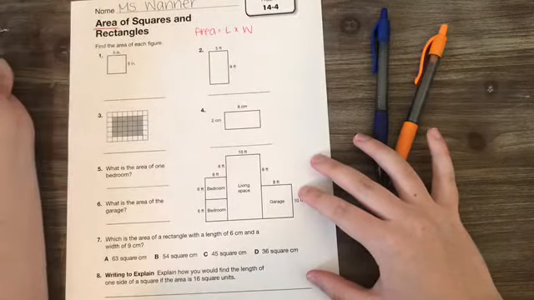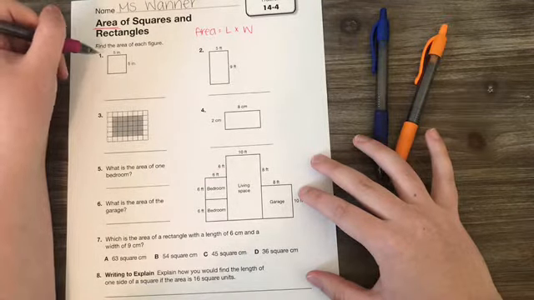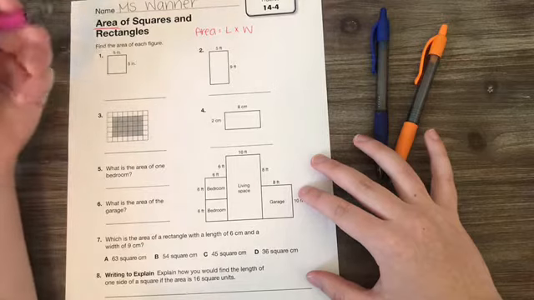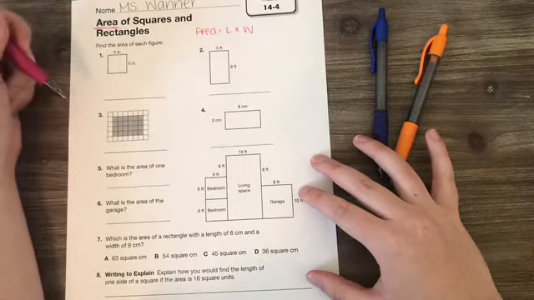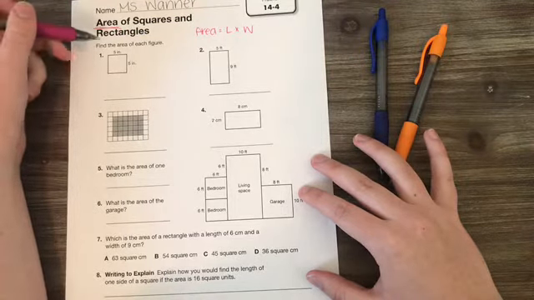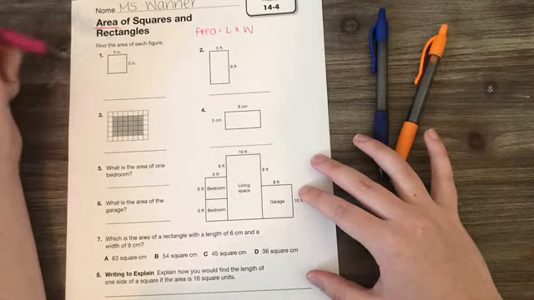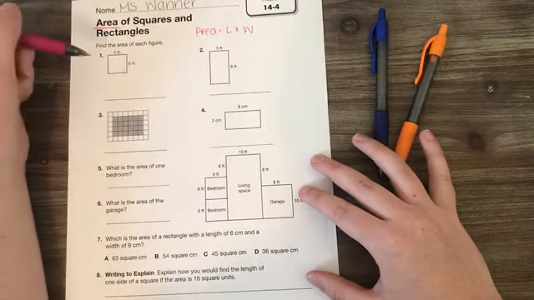So now I'm going to read the directions for numbers 1 and 3, and then I'm going to model how to solve number 1, and then I'm going to have us work together on number 3. So for number 1, it says find the area of each figure. So to find the area, I'm going to use the formula.